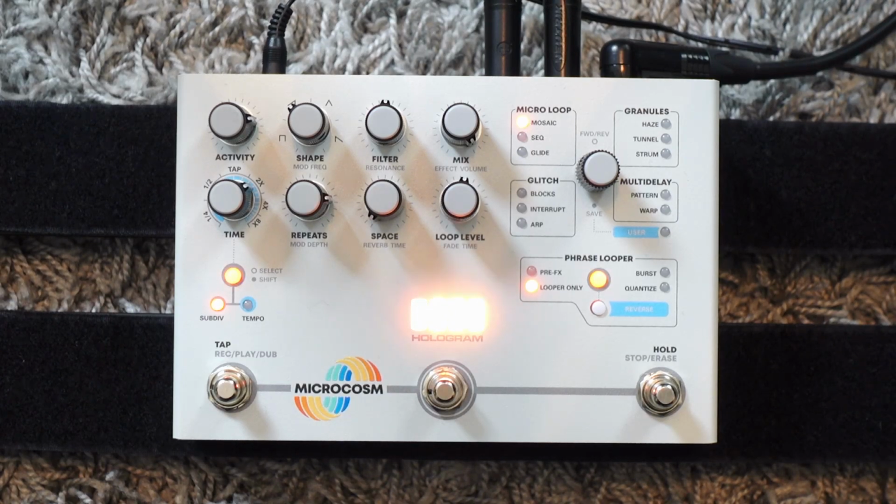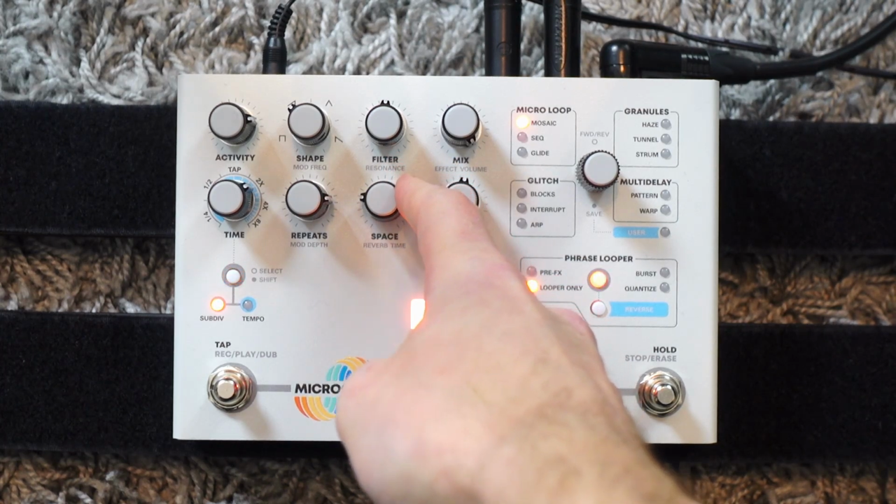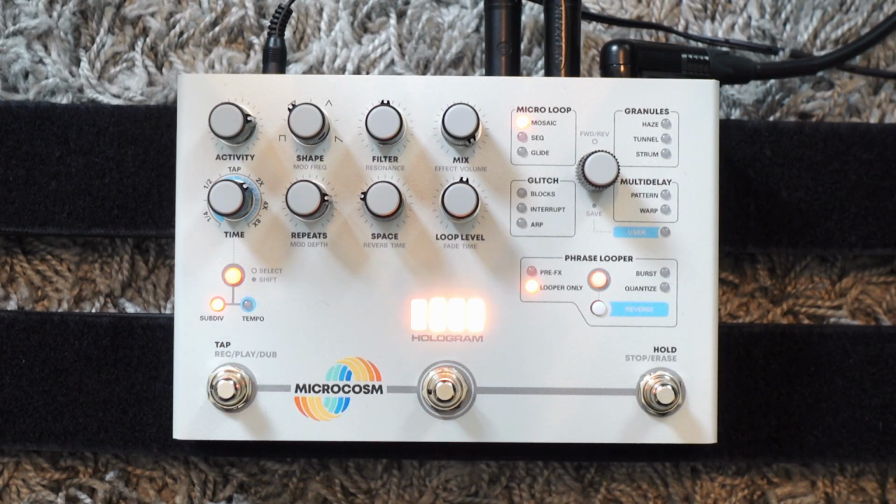And then we can add some reverb if you want. So if I add just a touch of reverb on it, it's gonna be more like a lo-fi ambient thing.